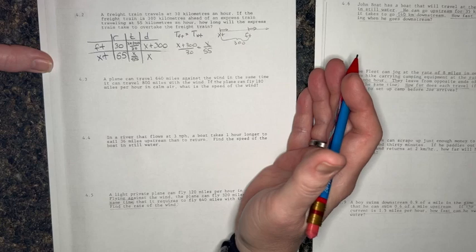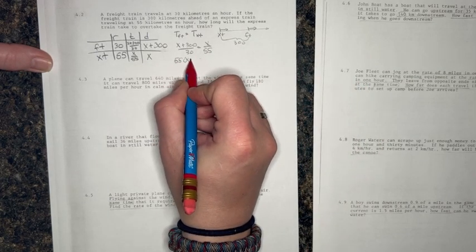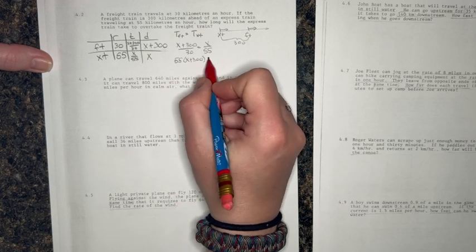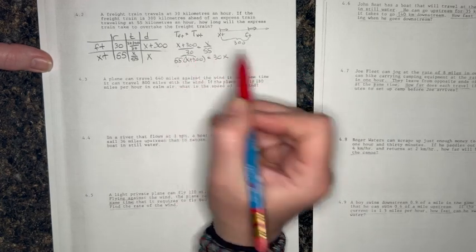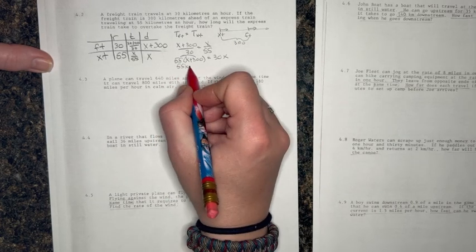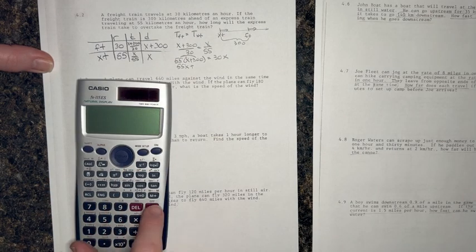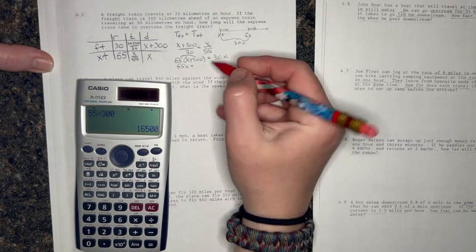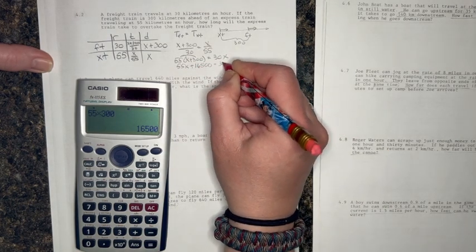Cross multiply because we have a proportion. So I'm going to have 55 times X plus 300 is equal to 30X. We have to distribute. 55X plus, what would that be? I always forget. 55 times 300 is 16,500 equals 30X.